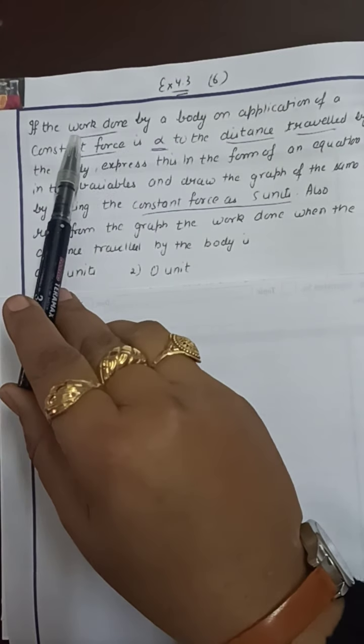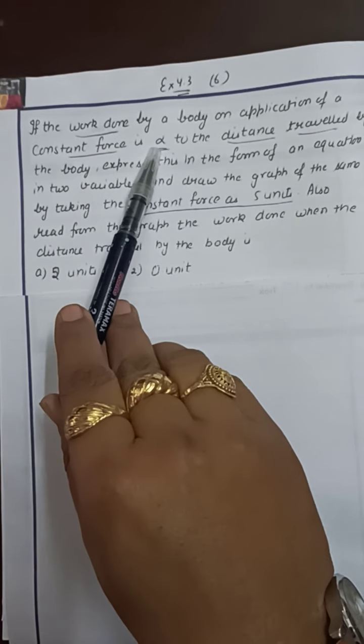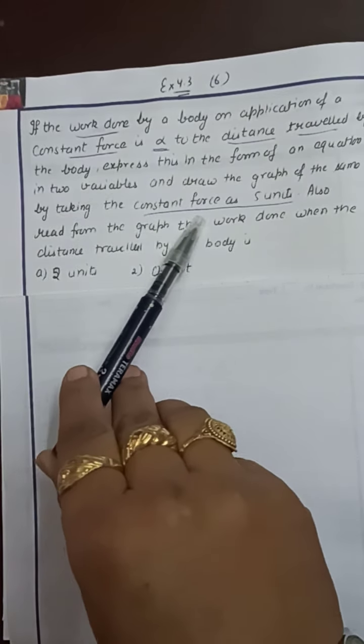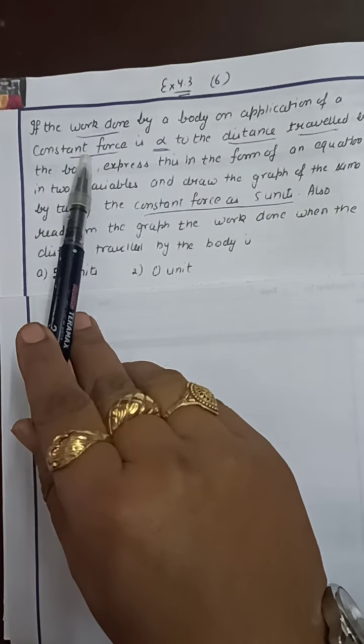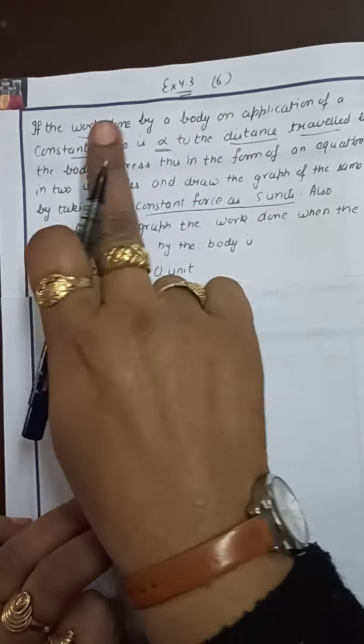Firstly, work done is given. I'm going to underline it. Work done by a body on an application of constant force is directly proportional to the distance travelled by the body, and the constant force has 5 units. Now the main things are the variables. They are talking about the distance travelled and the work done.